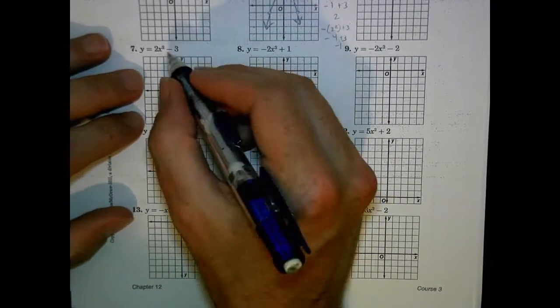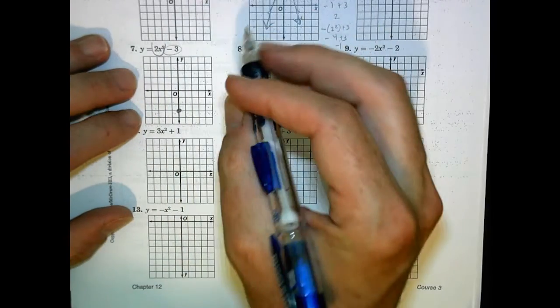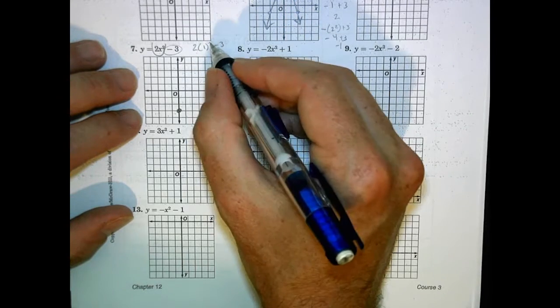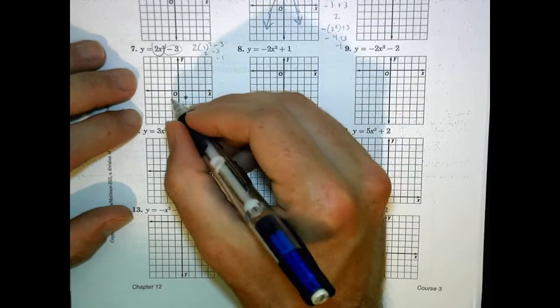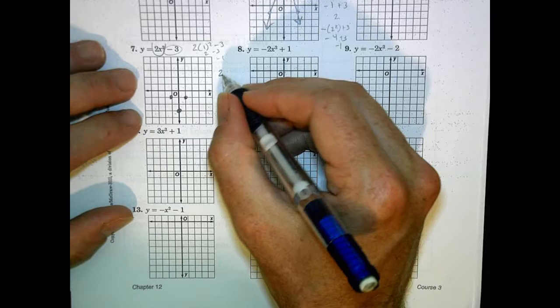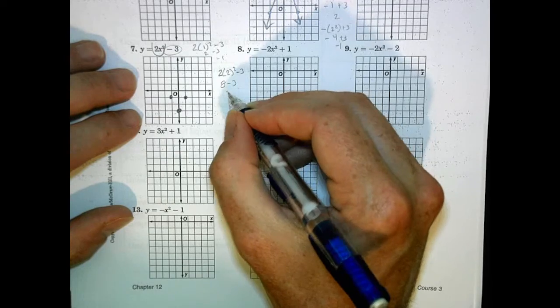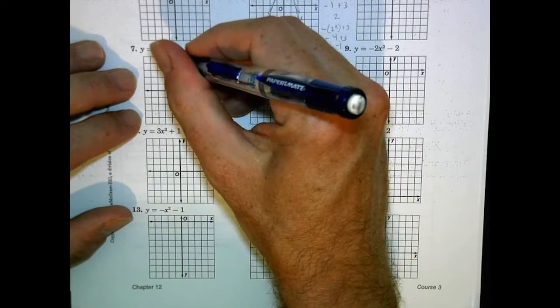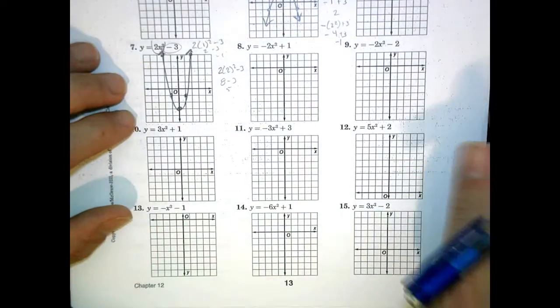That happens, no problem. Number 7. We have a y-intercept at minus 3. 1, 2, 3. We know we're curving up because it's positive. So let's put in a 1 value here. So 2 times 1 squared minus 3. 1 squared is 1, times 2 is 2. 2 minus 3 is minus 1. So we have a minus 1 there and a minus 1 there. If I did 2, I would have 2 times 2 squared minus 3, which is 4. 4 times 2 is 8, minus 3 is 5. So 0, 1, 2, 3, 4, 5 there, and 5 there, curving it up just like we said, and that's what number 7 looks like.